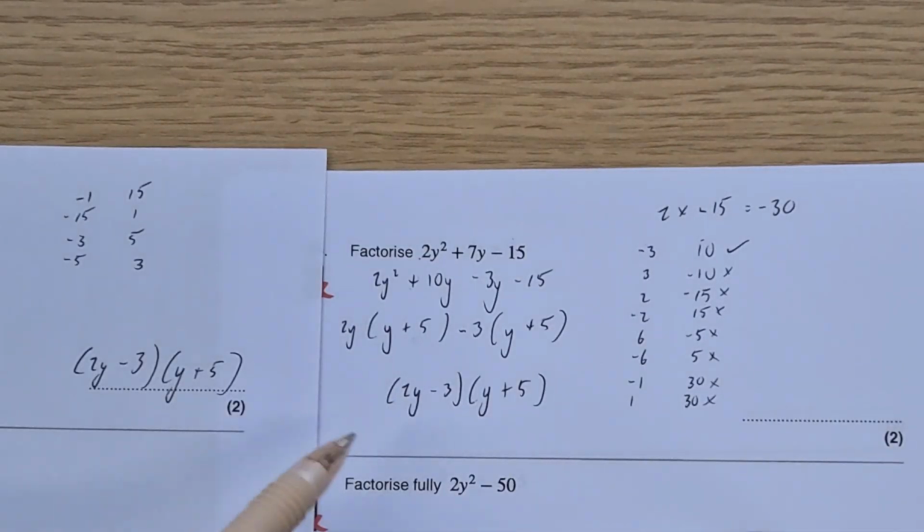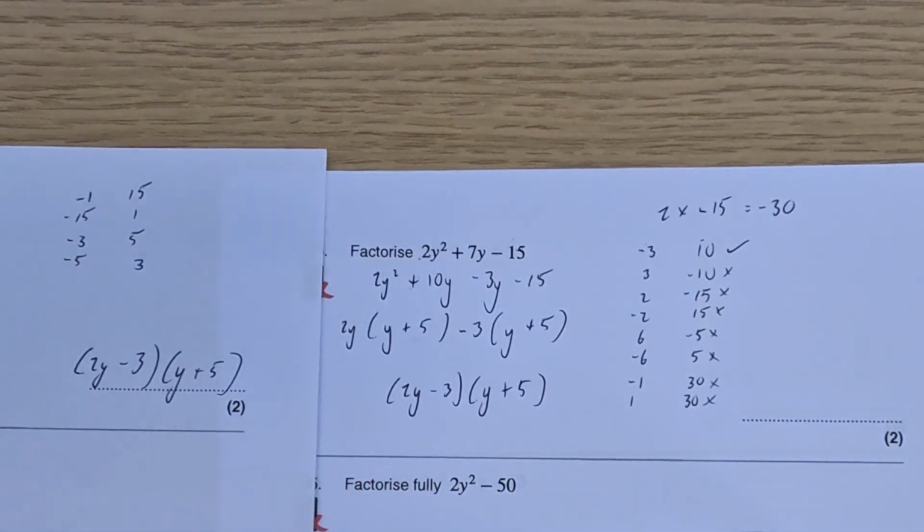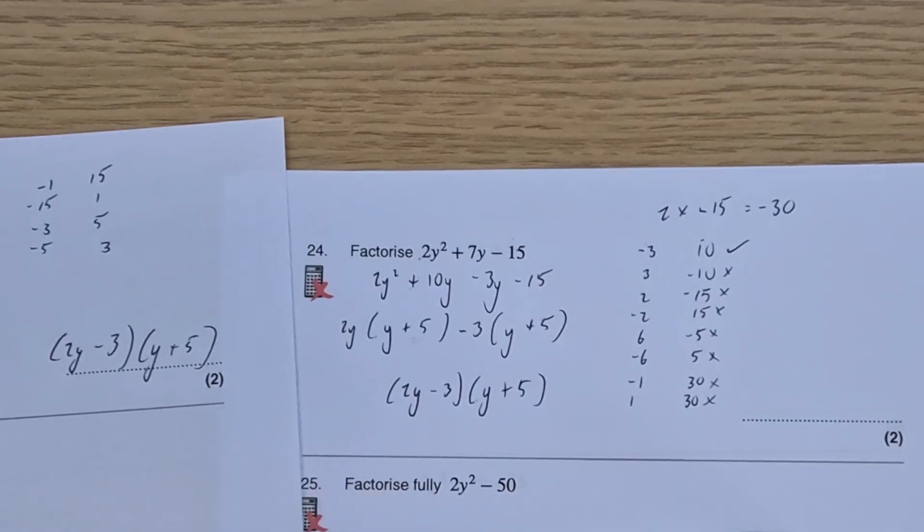And if we look at our two techniques, in our first approach we got 2y minus 3, y minus 5, and in the second approach we got the same thing. Now either approach is fine. Perhaps your teacher might prefer you use one approach over the other, and that's totally fine as well. I tend to use the inspection technique rather than the split in the middle, but I can see the benefits of that one as well, so I don't mind if students use either of them, as long as they use it correctly. Okay, let's look at our next question, question number 25.